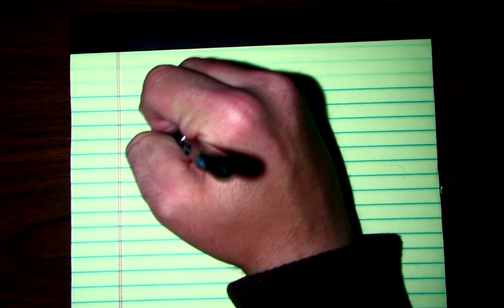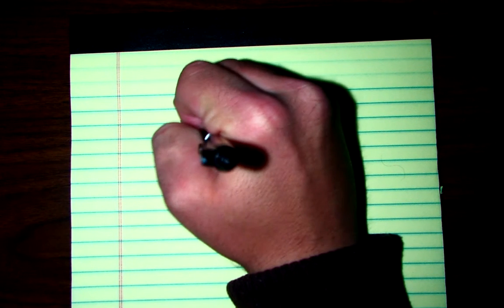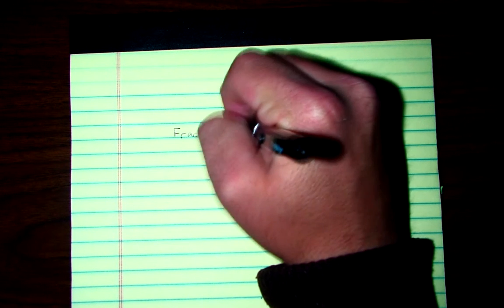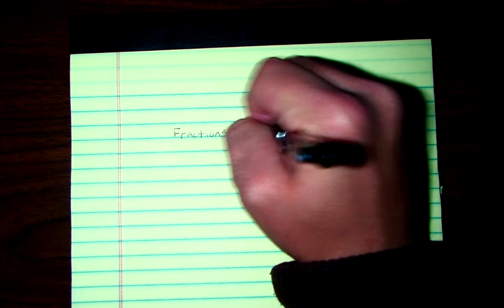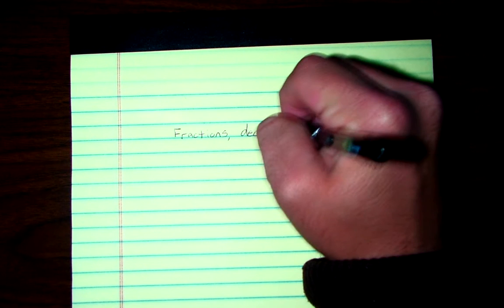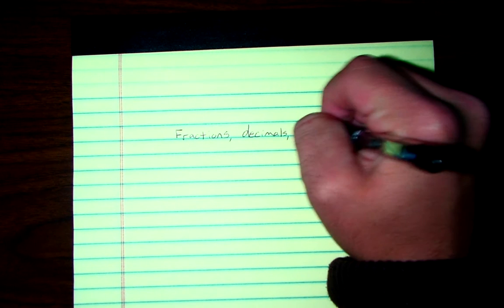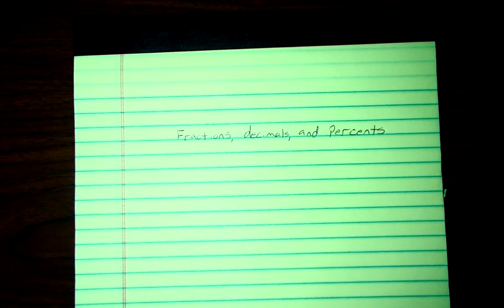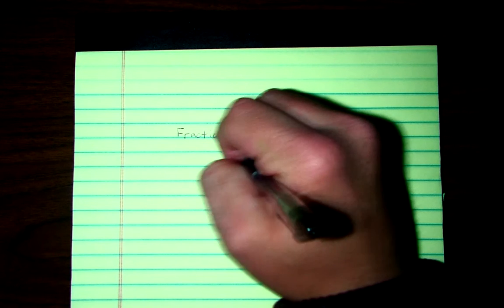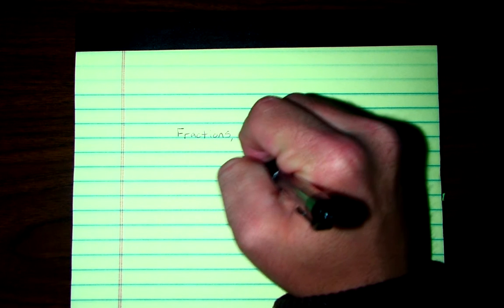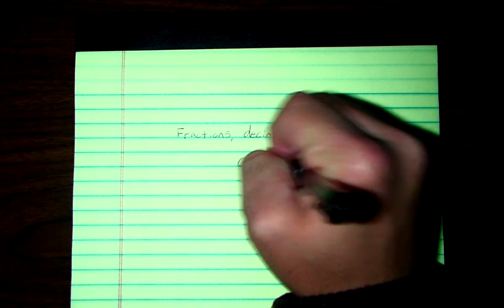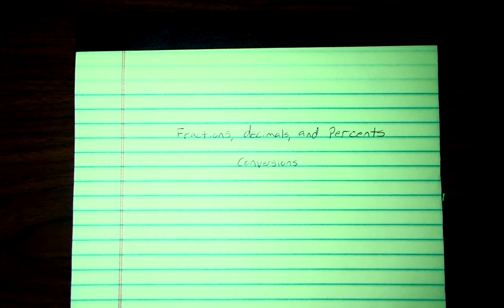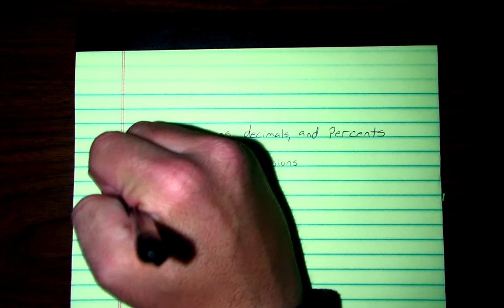We're going to be talking about conversions for fractions, decimals, and percents. So these are the rules that you're going to have to use on your test coming up in a day or two. So let's say it has to go from fraction to decimal.